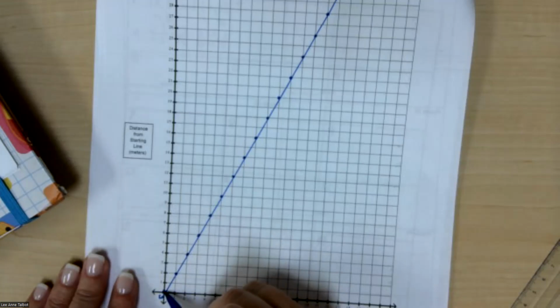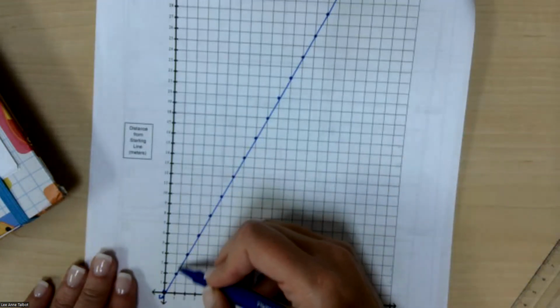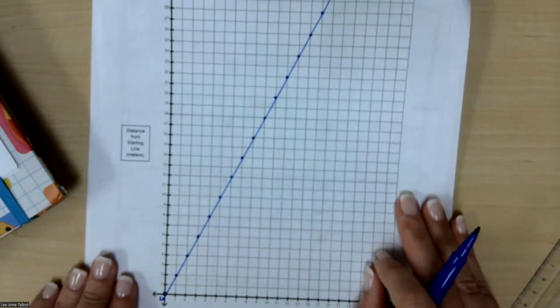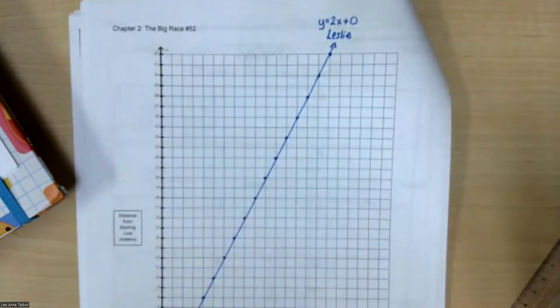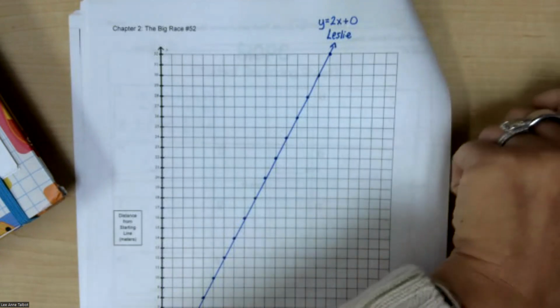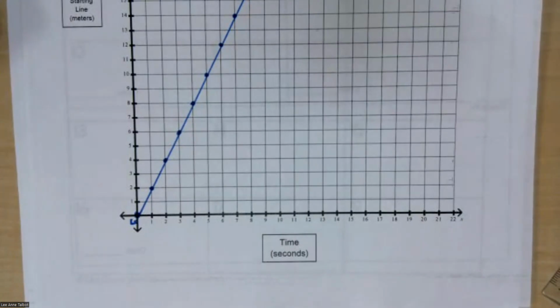So this is the 0, and then up 2 meters for every second is where the 2 came from. So slope, start. Okay, now I'm going to get a different color. It's up to you guys. You don't have to. You can. It's really up to you.